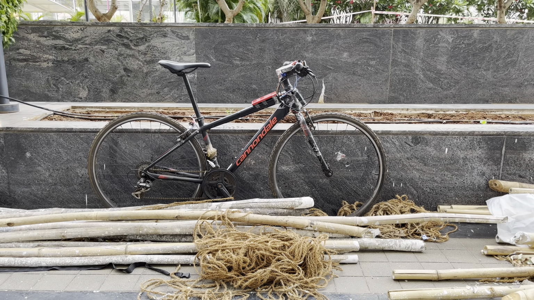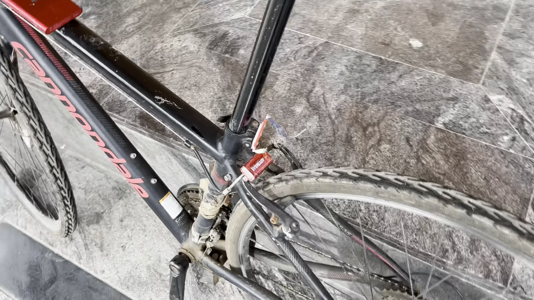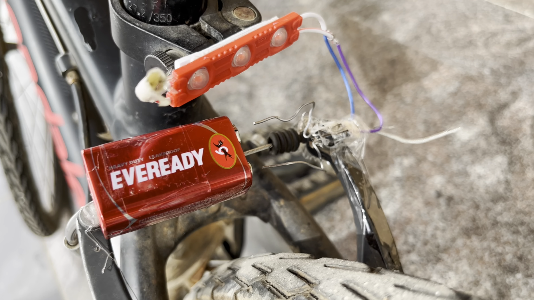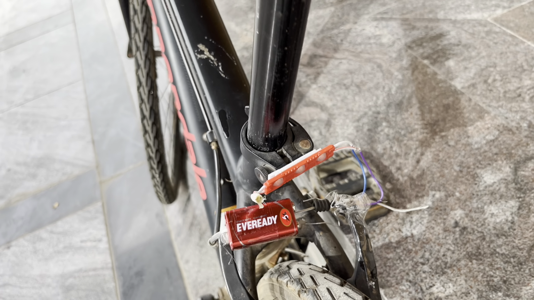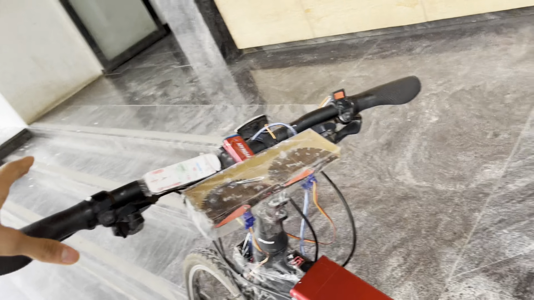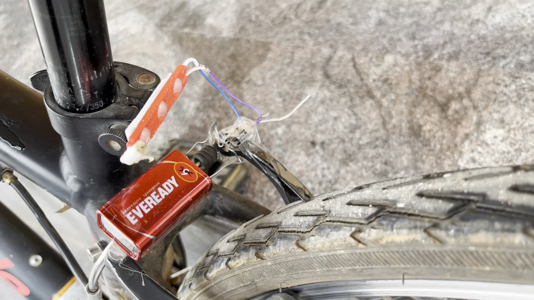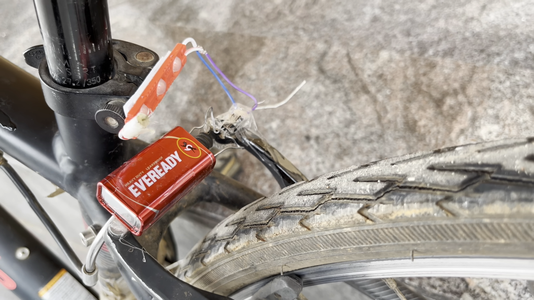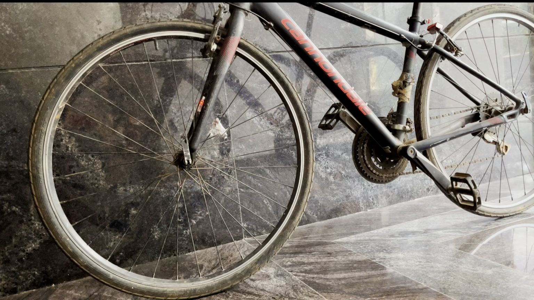Now, let's take a look at the brake lights. So for the brake lights, there are two LED pins which make contact with the battery when the brake is pressed. So now the question is, how does it detect the speed?